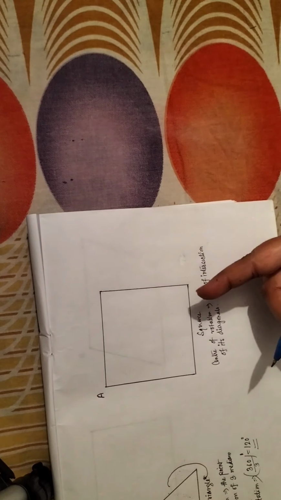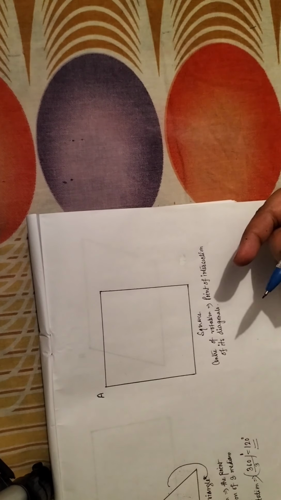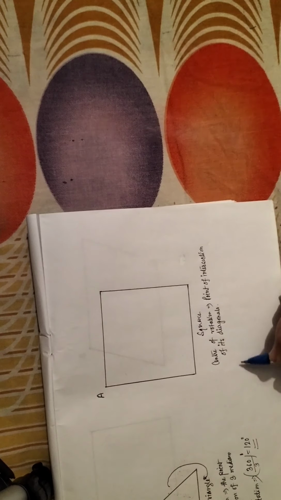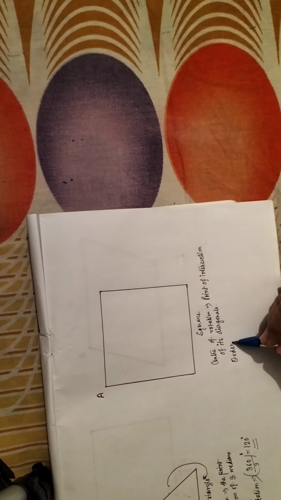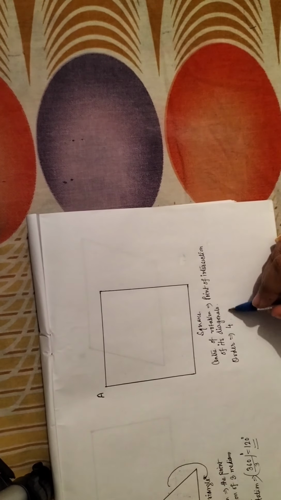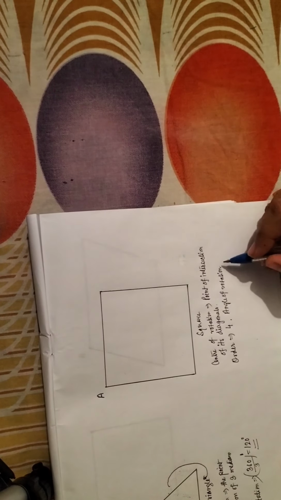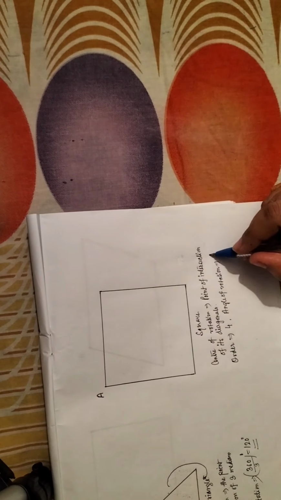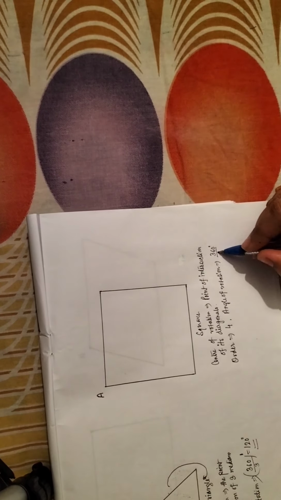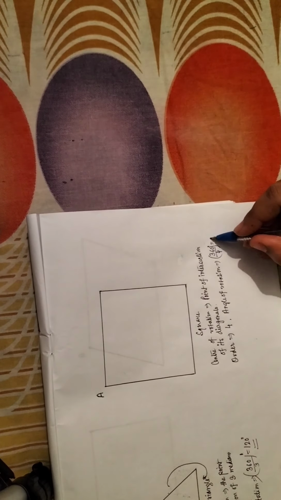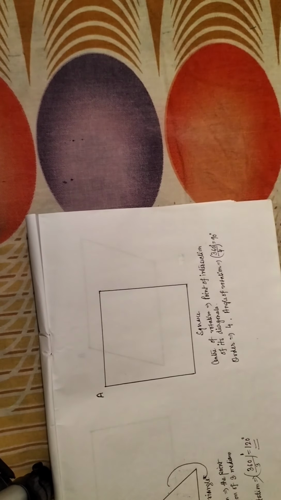And how many times did we rotate in order to get back the original configuration? Yes, 4 times. So the order of rotational symmetricity is 4, and the angle of rotation we will find in the same way. Angle of rotation is 360 degree divided by 4, that is 90 degree. So here we get that the square is a rotationally symmetric configuration.